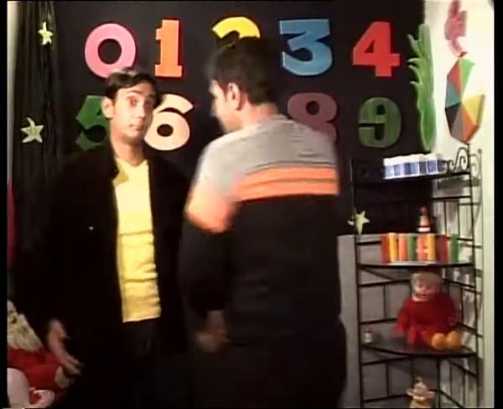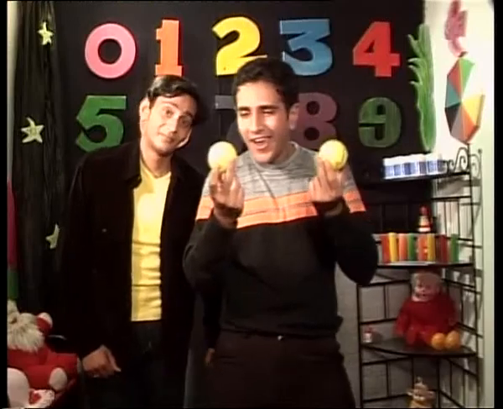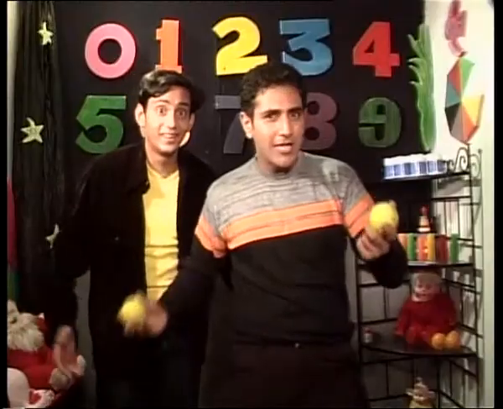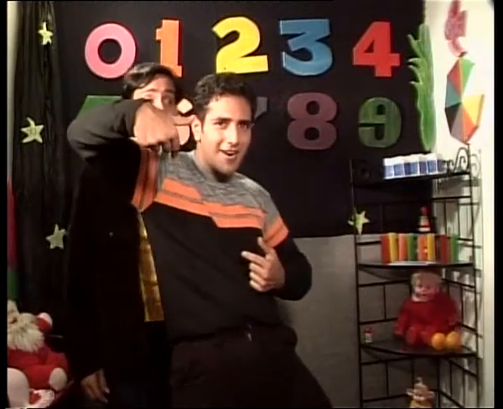Numbers tell us about values. We use line to write numbers. We twist and turn lines to make numbers. For example, here I have one ball, and if I add one more to it, I have 2. Hey, isn't that fun? Absolutely. So now let's go and find out more about these numbers.